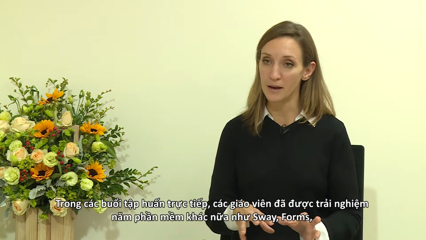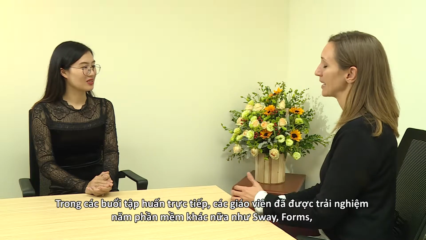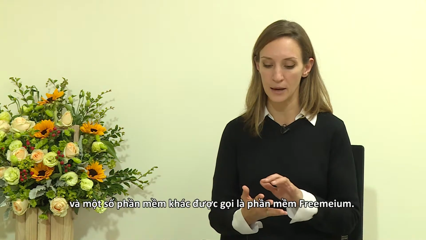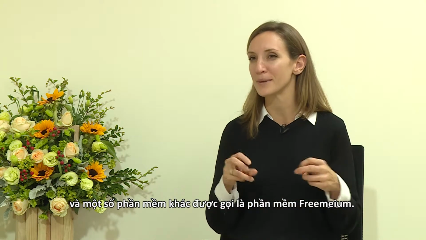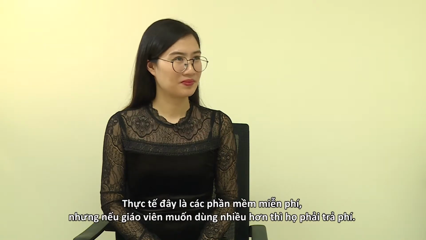And then finally, when we met face-to-face, we went through 5 different tools. I already mentioned the first 2, Sway and Forms, and then we did some open source technologies that we call freemium, because there's usually a free version for teachers, but then they can pay more if they want more features.